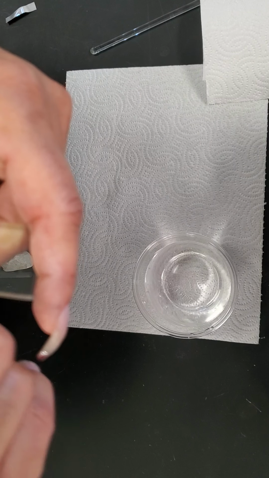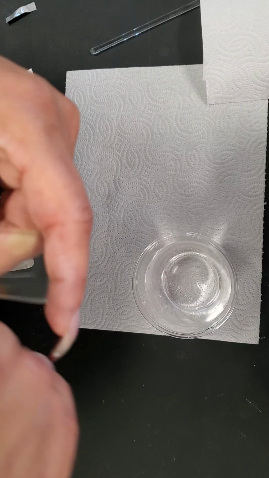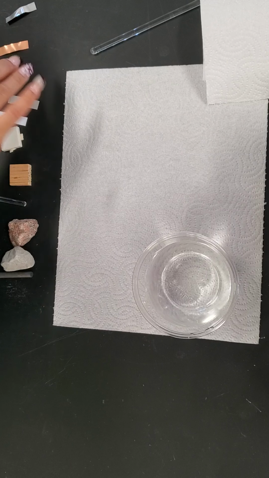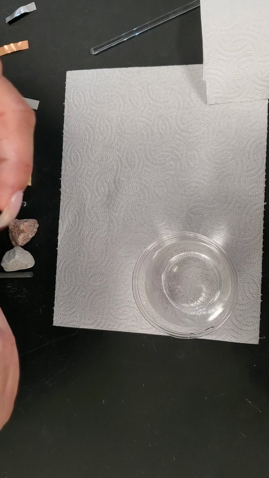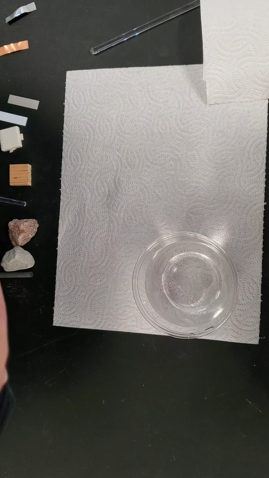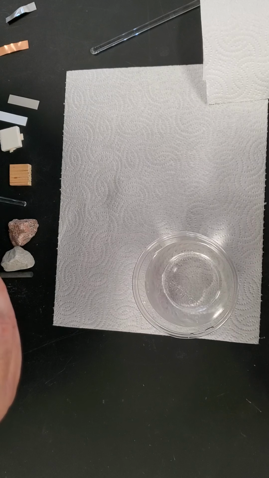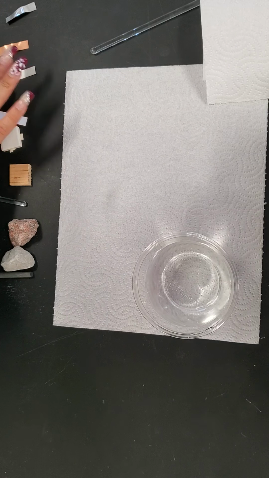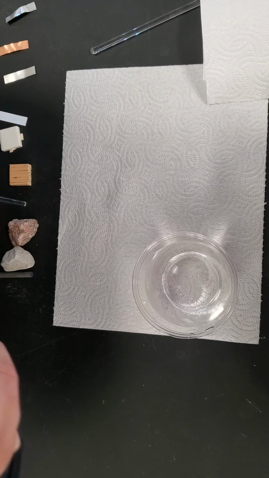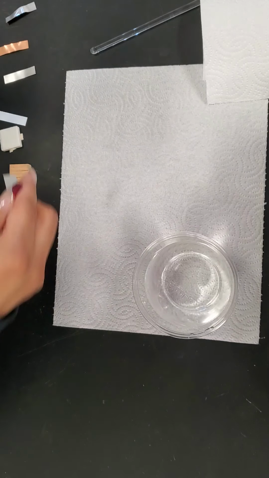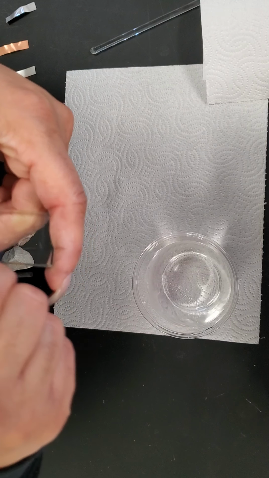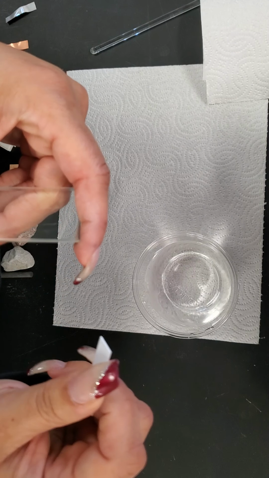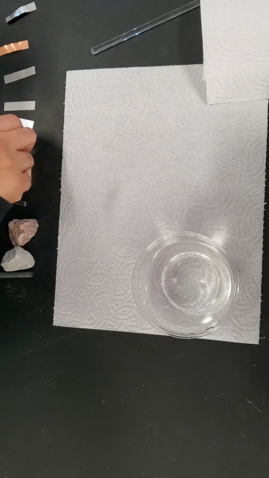Copper is not leaving any scratch marks. Iron is not leaving any scratch marks. Formica is not leaving any scratch marks. The polystyrene is not leaving any scratch marks.